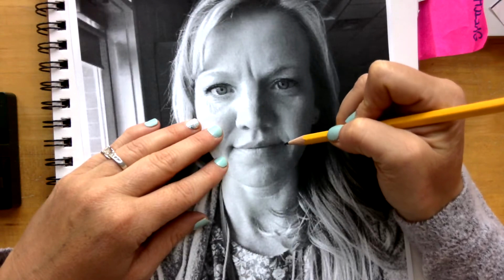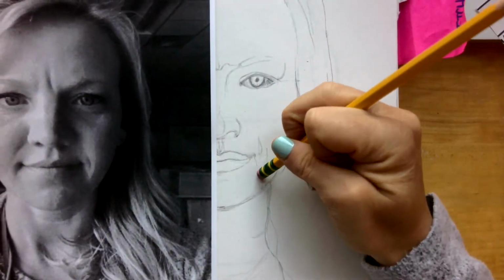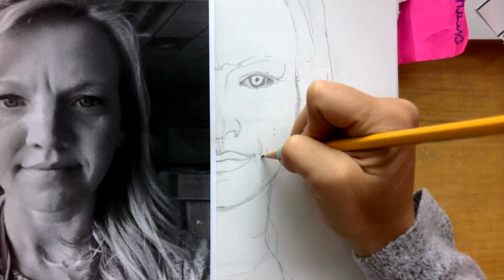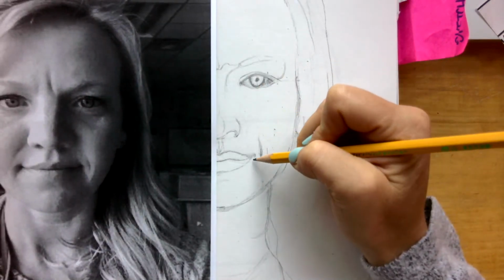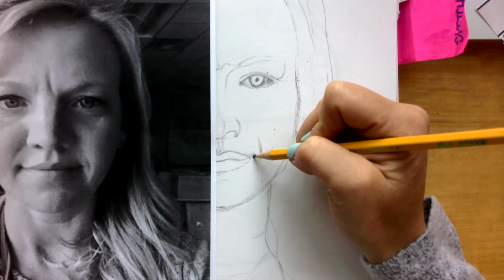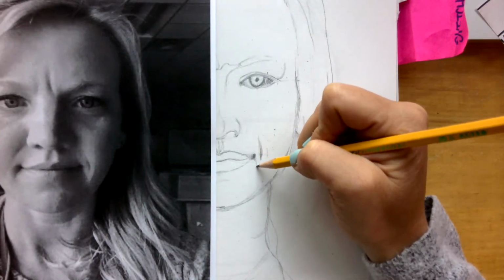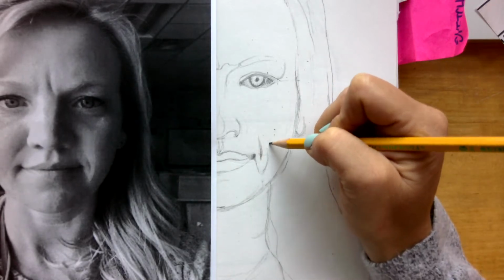I'm not guessing at where I see values. I am looking at them and placing them according to what I see. So I had already drawn this here to kind of represent the shadow I have here. If you've not already figured out, drawing a portrait, a realistic likeness, is a very long process. It's something you need to be patient and gentle with yourself.